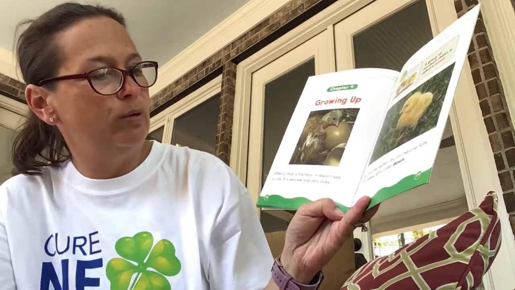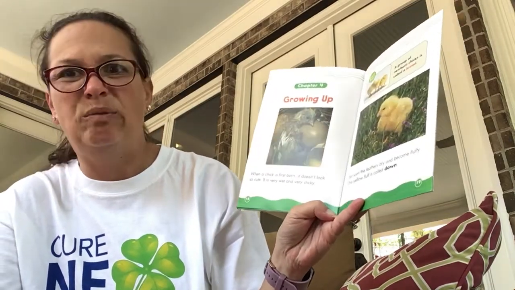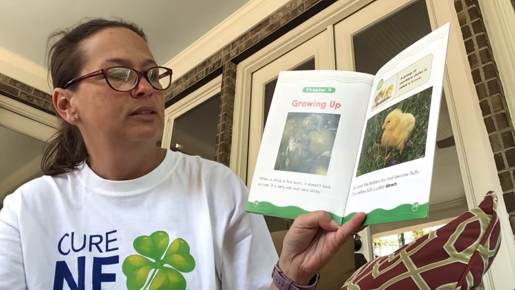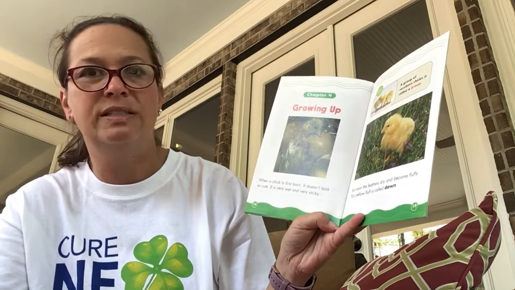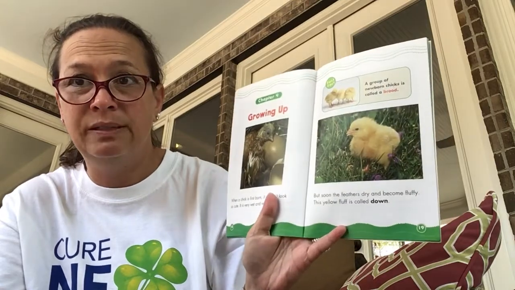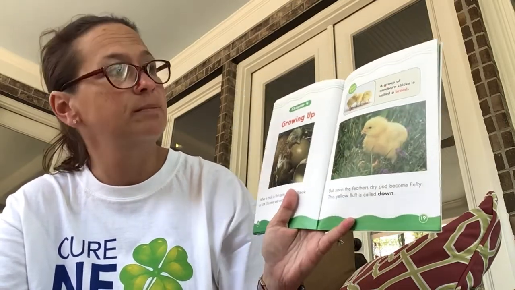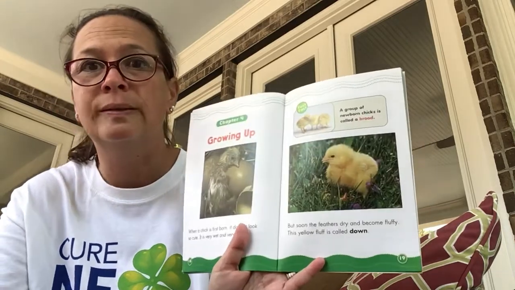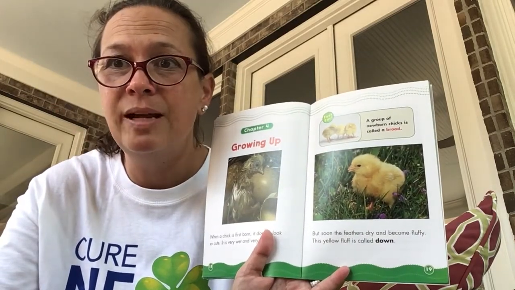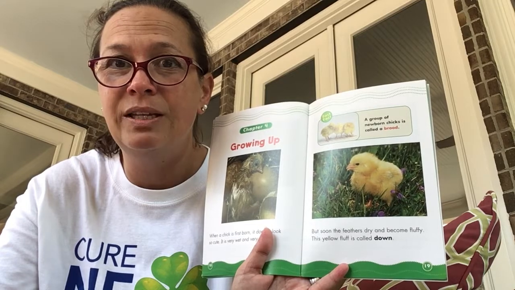Chapter 4, Growing Up. When a chick is first born, it doesn't look so cute. It's very wet and sticky. But soon the feathers dry and become fluffy. This yellow fluff is called down. Some of you have down pillows. You get the feathers from birds. Fast fact. A group of newborn chicks is called a brood. How about that? That takes us back to our collective nouns at the beginning of the year.